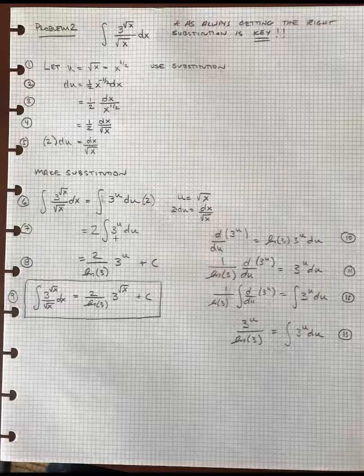And so after we go to line 8 here, and all this is on the right side of the page, lines 10, 11, 12, and 13, it's just me showing that a little more carefully, that you need to divide by the natural log of 3. But I may have actually made it more complicated than it needs to be, because I think just explaining it as being the opposite of the derivative is probably the easiest way to look at it.